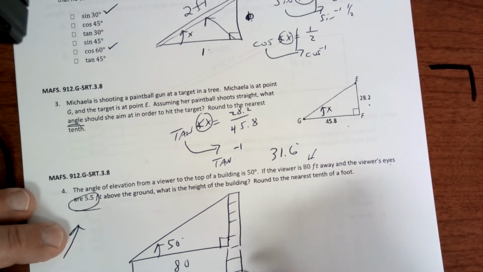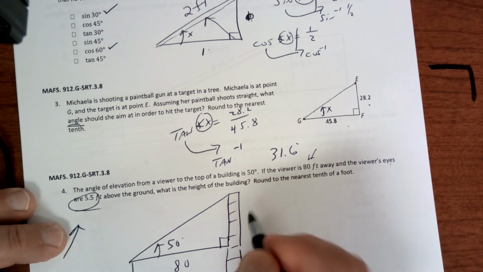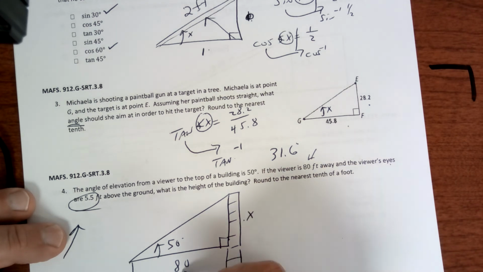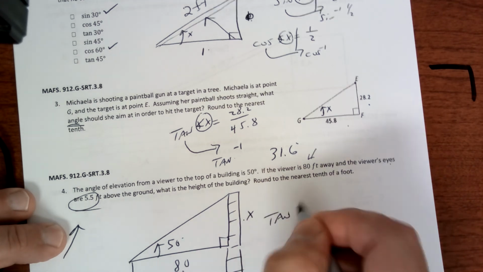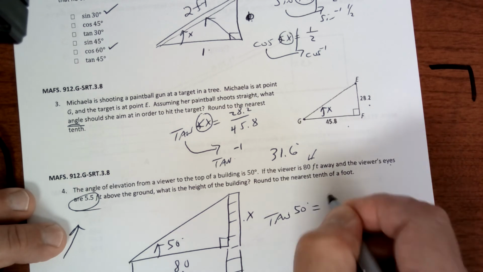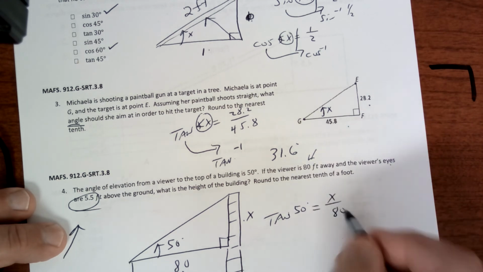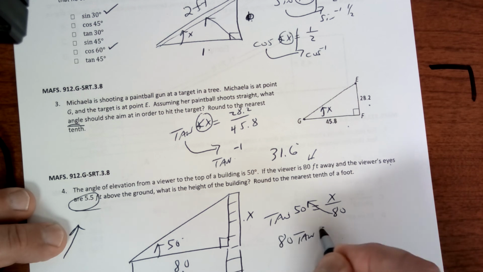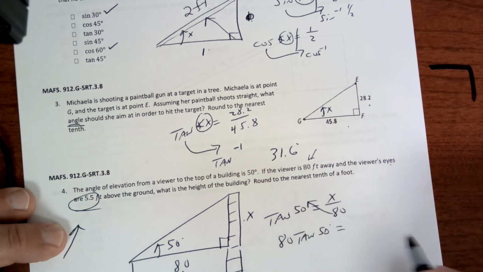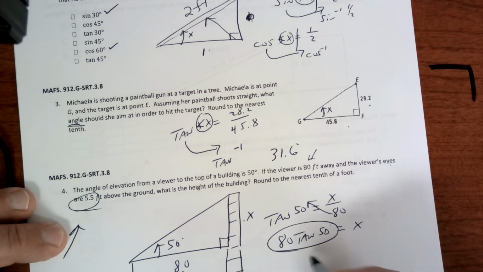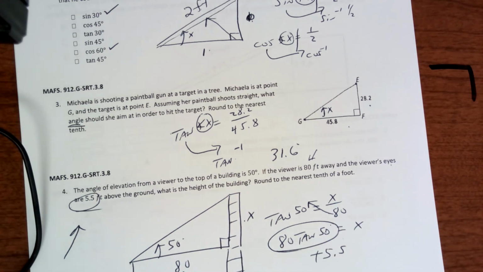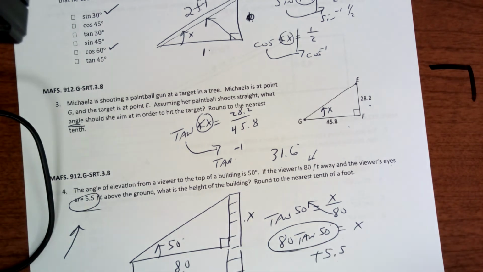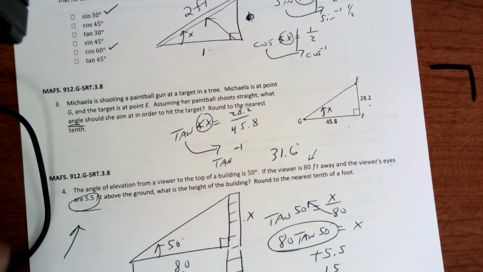All right, so let's figure this out. This piece right here is opposite over adjacent, so it's a tangent of 50 degrees is equal to opposite over adjacent, and then we got to add the 5. So it's going to be 80 times the tangent of 50 degrees is equal to x. So whatever this is, you're going to add 5 to it, or 5.5. And if you do that, you should get 15 should be the answer. Go ahead and work that right now with your calculator.